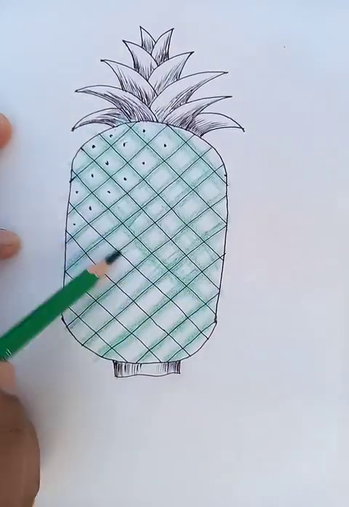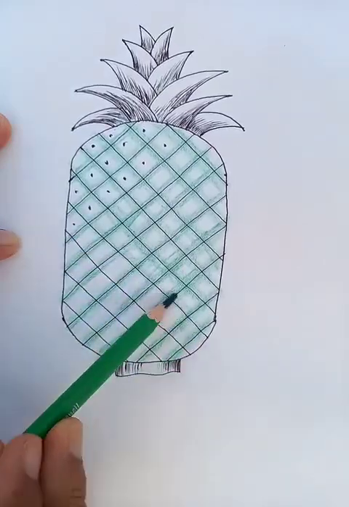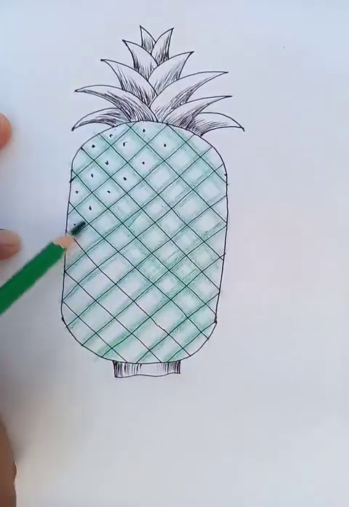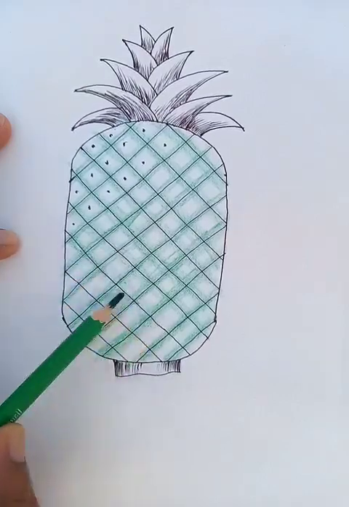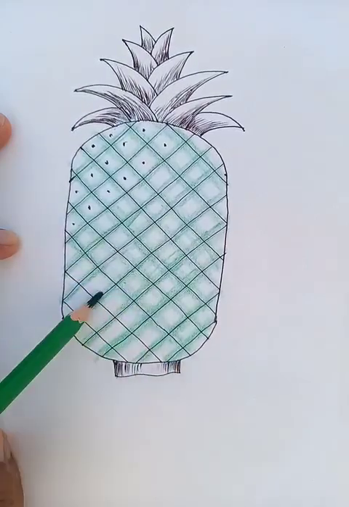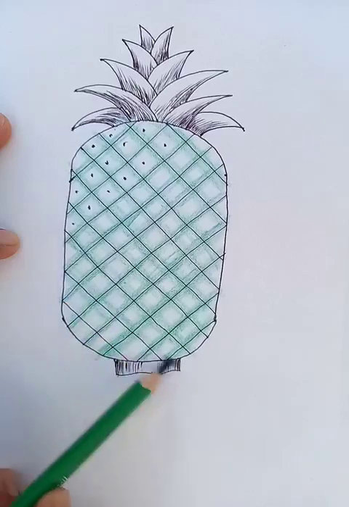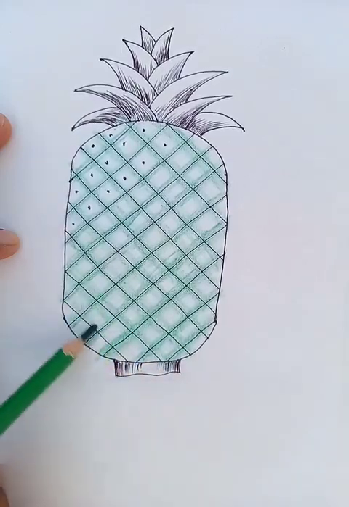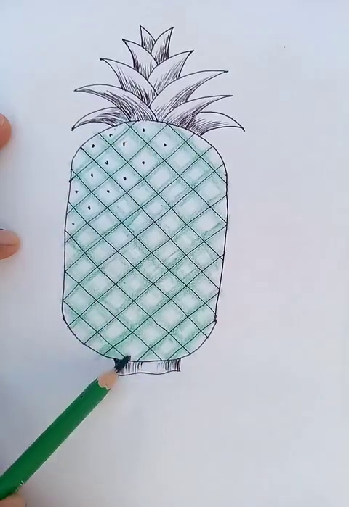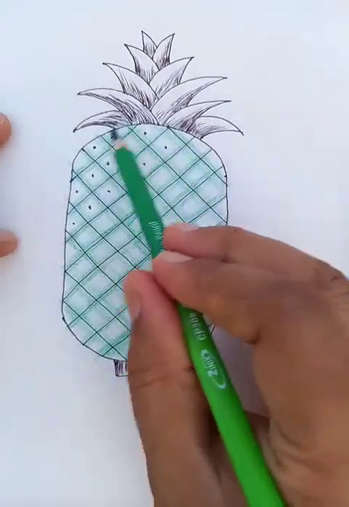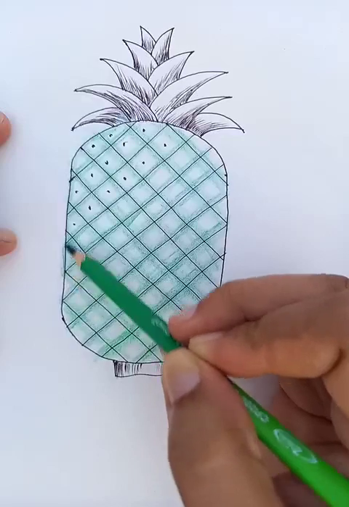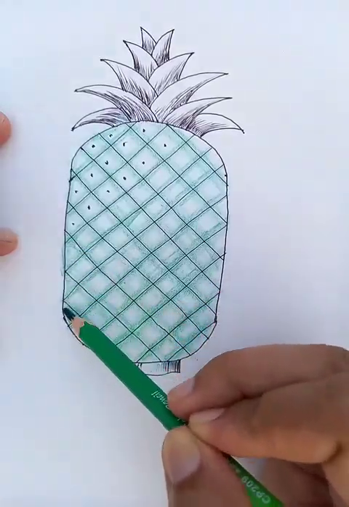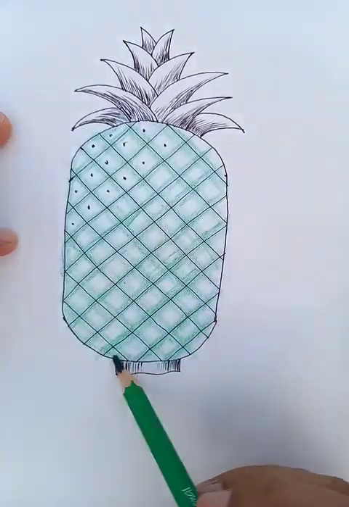In case of grid here, in this grid pattern drawing, there will be a combination of two colors. So the dark green is the outline of all the borders of the squares, and the light green will be the middle color of each grid, each square.